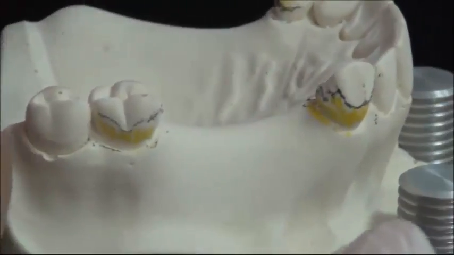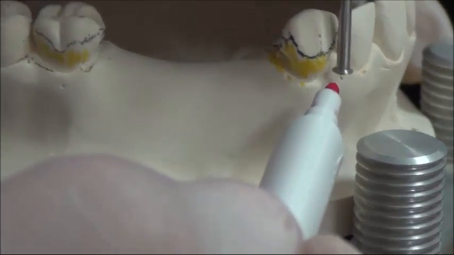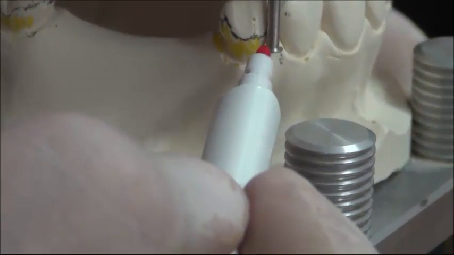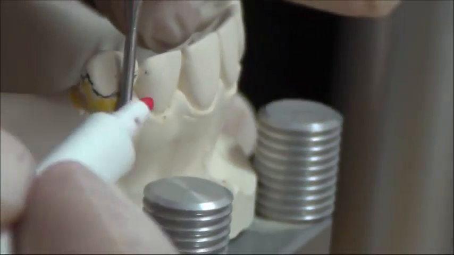Going to this abutment, from all of this yellow area of undercut, I'm trying to find my suitable location. I could see that I have a suitable undercut here. I go around and I have another suitable undercut around here.